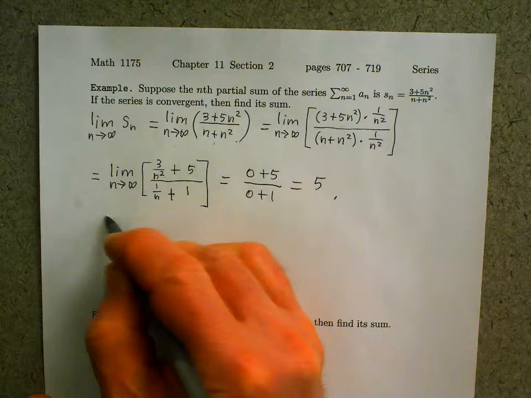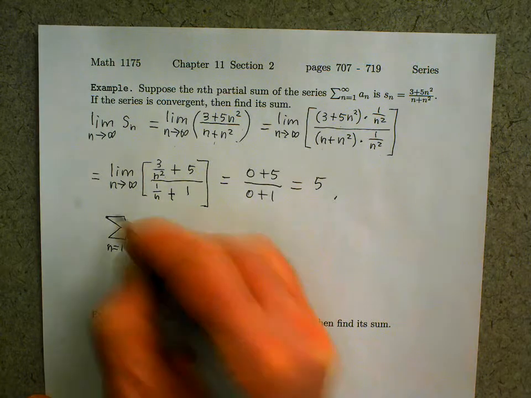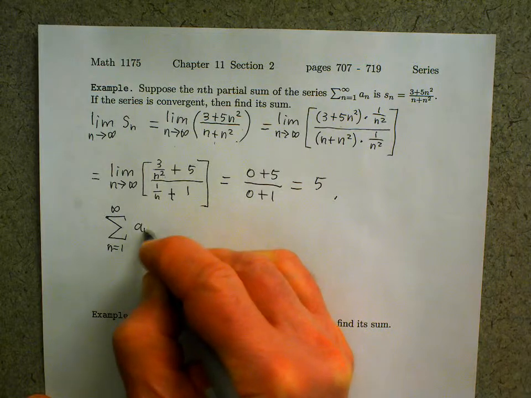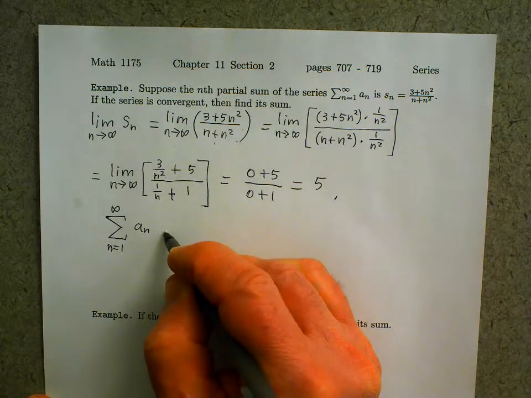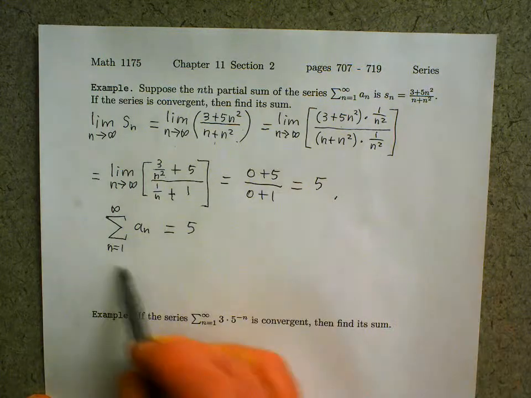So that means the infinite series of the a sub n terms converges to 5. So the value is just 5.